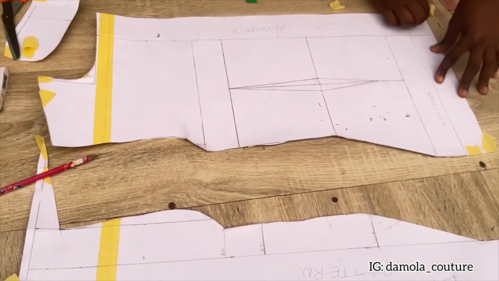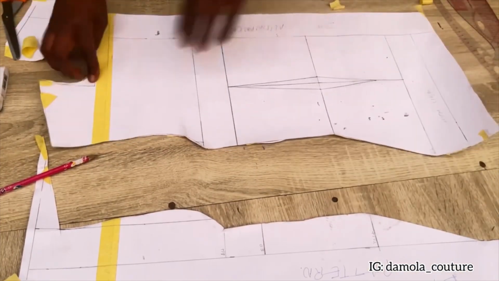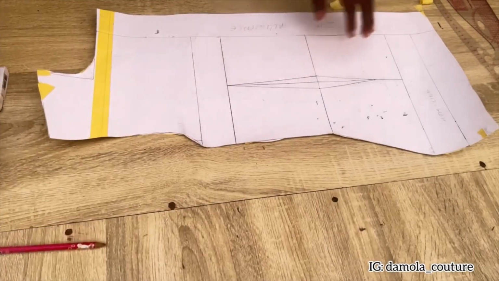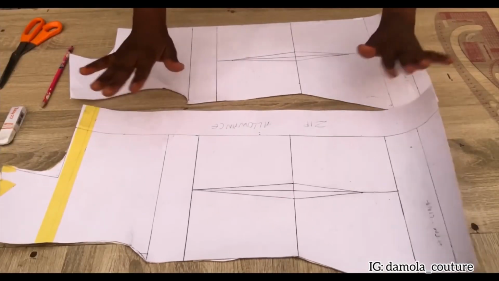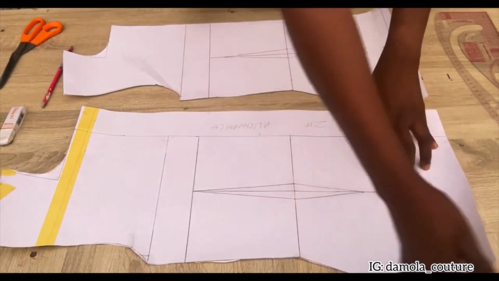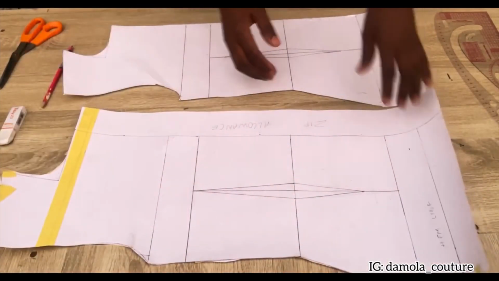But remember that the back pattern is also a block pattern, it is not a working pattern, which means that you have to add your allowance on the sides when you want to cut on your fabric, or better still, you add your allowance on your pattern paper before cutting it out. And that brings us to the end of today's tutorial.